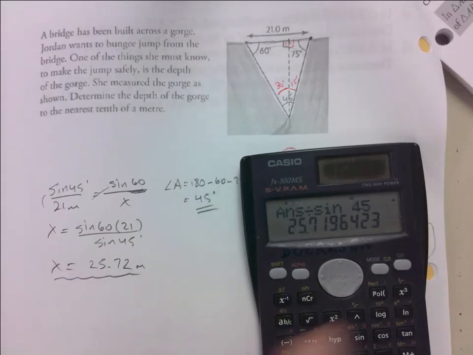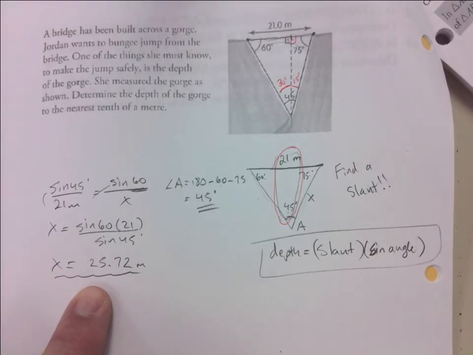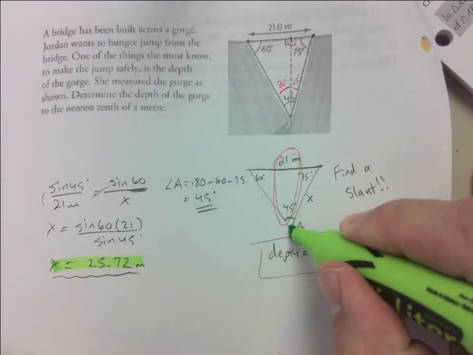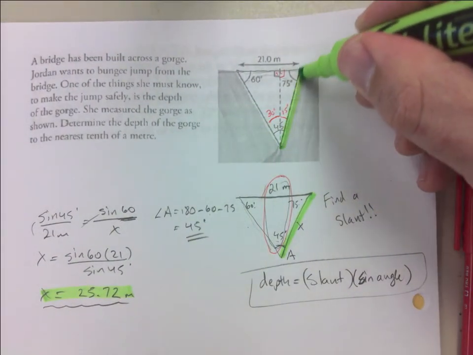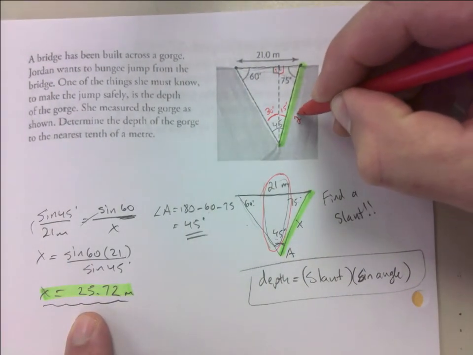But that's not even the answer yet. I'm going to use a highlighter. What you've just found is this side right here. Let's go over to the original as well. We know that this over here is 25.72.